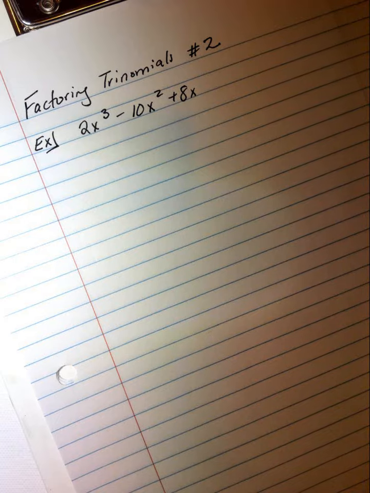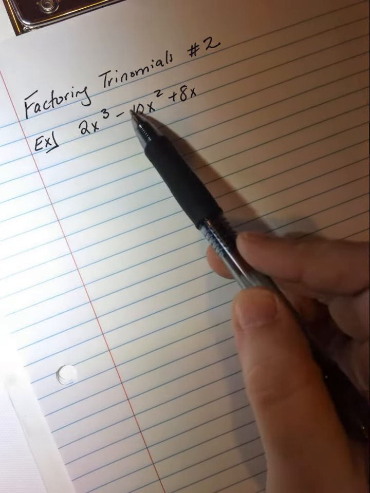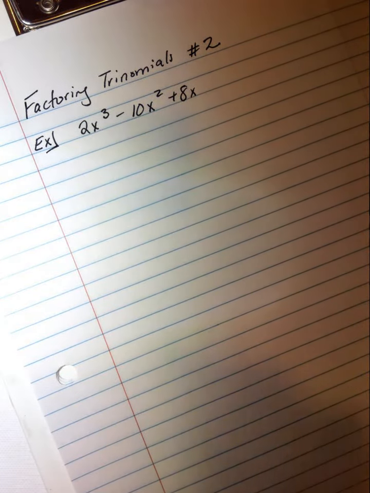2x cubed minus 10x squared plus 8x. We know it's a trinomial because there are three terms. There are three different expressions being added or subtracted together to get a trinomial. Now, to factor this trinomial, we're going to take our steps again.